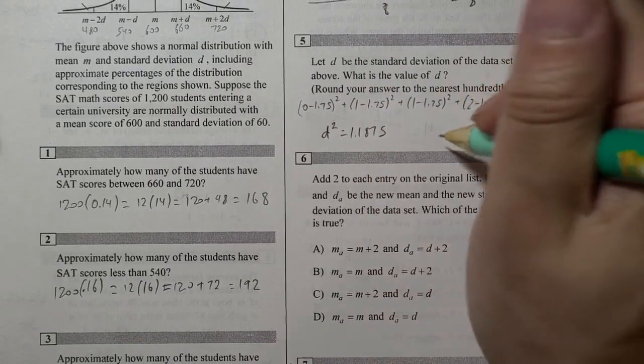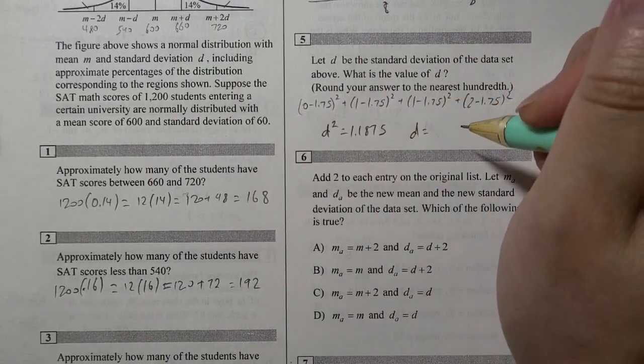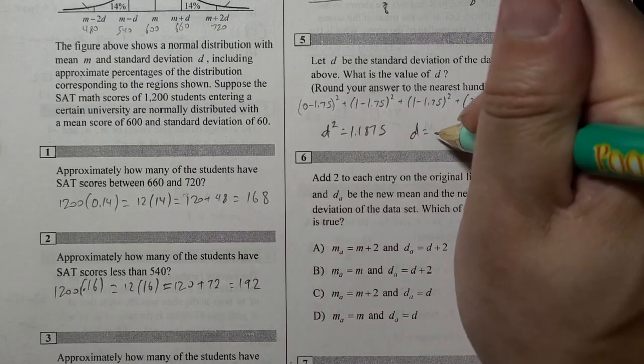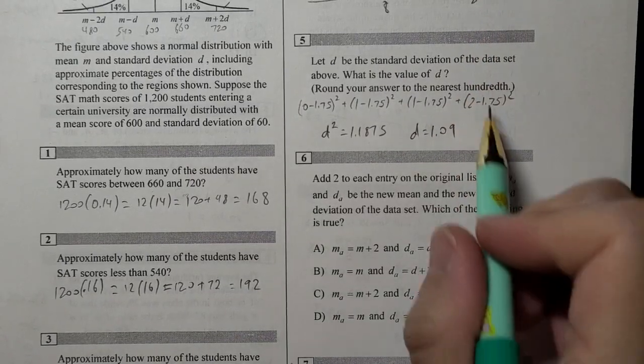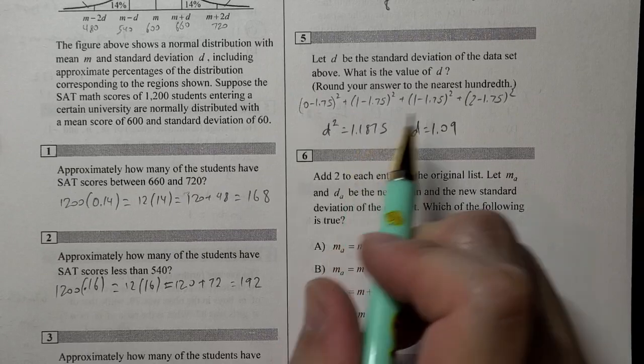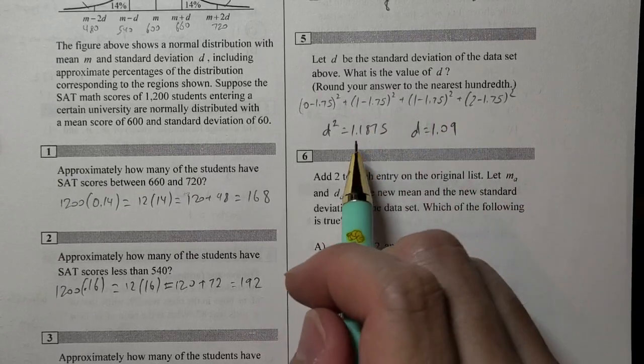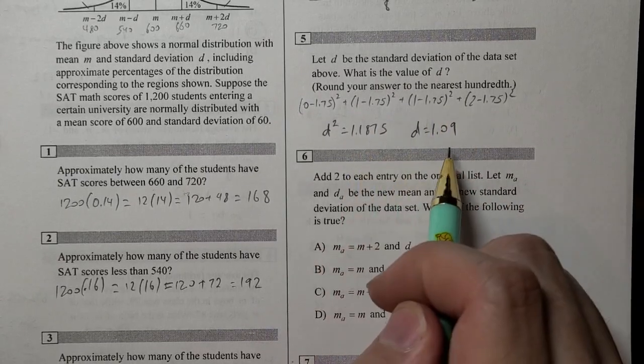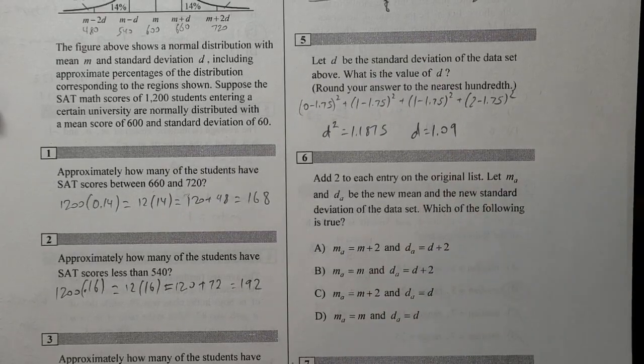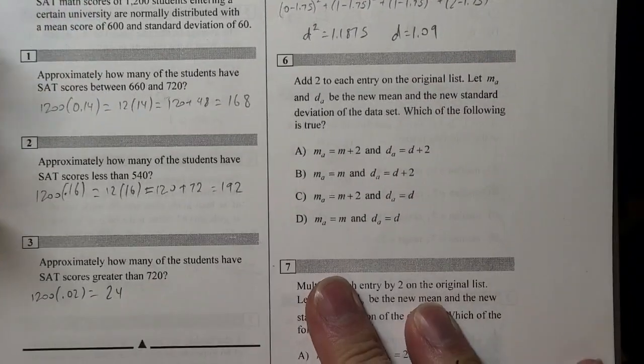1.1875. Okay? The standard deviation is the square root of the variance, so it'll be 1.09 if you round it to the nearest hundredth. So don't have a rounding error, so don't round here yet. Keep more decimal places. Round at the very end. Otherwise you might have some rounding error, which they could mark wrong.